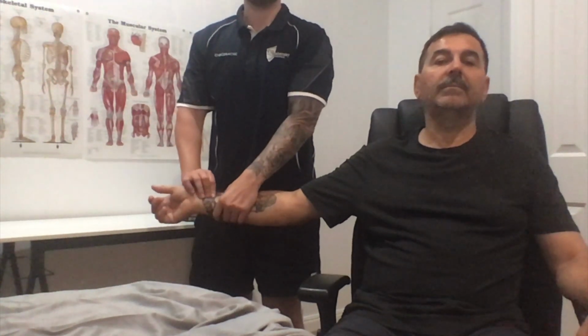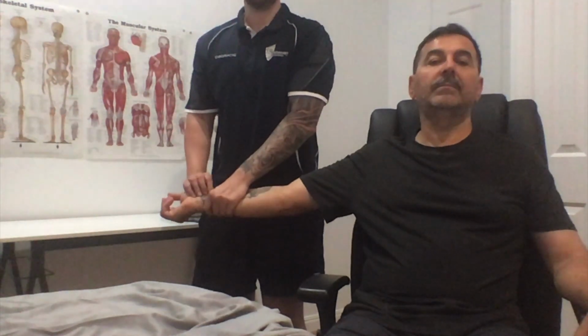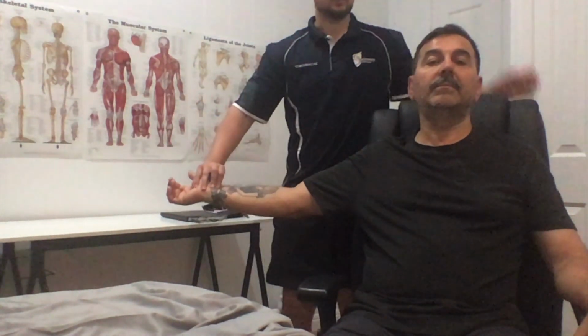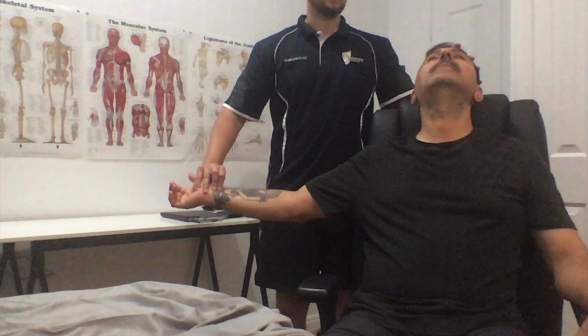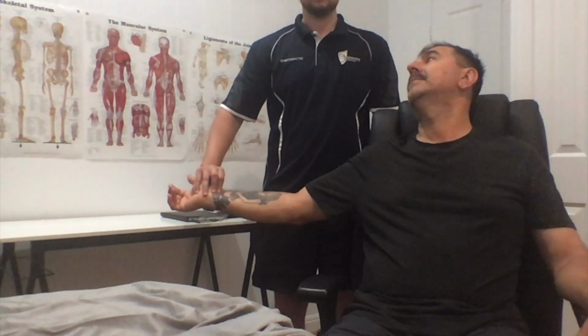I'll extend the patient's arm, abduct and externally rotate the patient's arm. Okay. Then ask the patient to extend their neck. So I'll get you to extend your neck for me and rotate to this side. Now take a deep breath in and hold it.